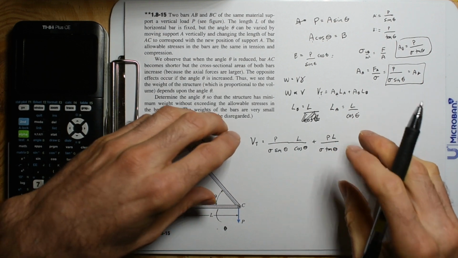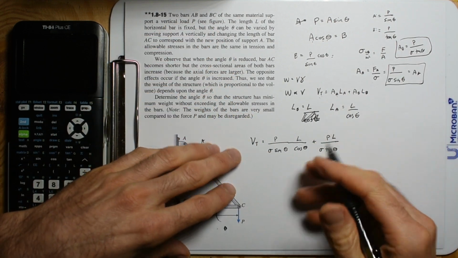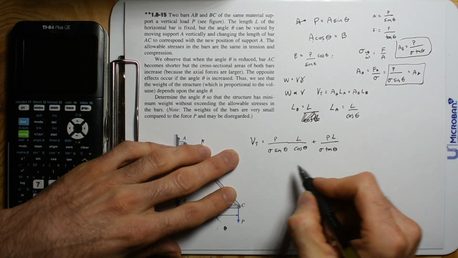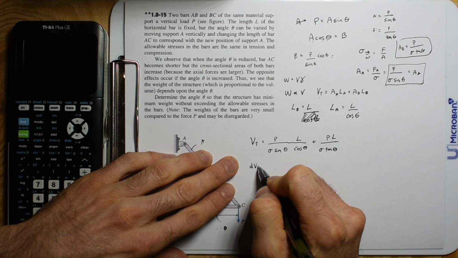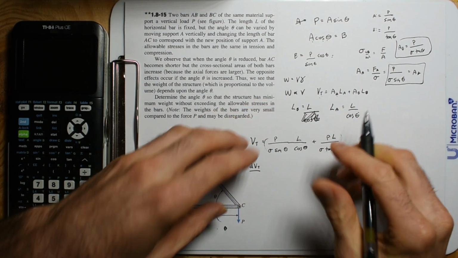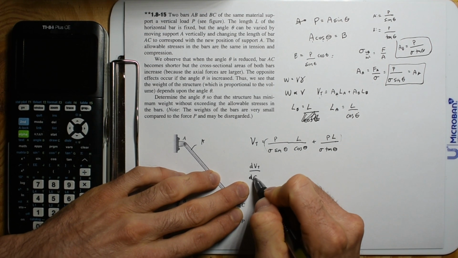So now to minimize the volume, I got into differential equations this week. You know what I mean? I just pushed them off, like no one knows differential equations, but hell yeah, we do. I'm going to try to make this as short as possible, but we want the derivative. We want to take this equation, and what are we going to derive? We're going to derive theta.